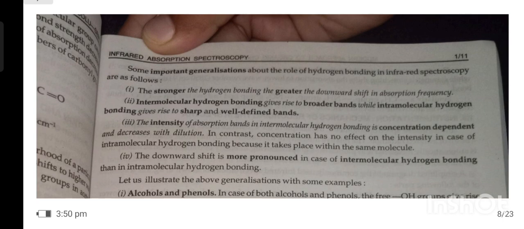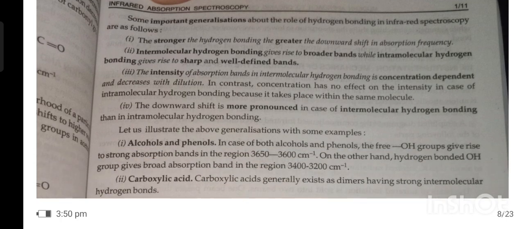Intermolecular hydrogen bonding gives rise to a broader band, while intramolecular hydrogen bonding gives rise to a sharp and well-defined band. Third, the intensity of the absorption band in intermolecular hydrogen bonding is concentration dependent and decreases with dilution. In contrast, concentration has no effect on intensity in the case of intramolecular hydrogen bonding because it takes place within the same molecule. Fourth, the downward shift is more pronounced in the case of intermolecular hydrogen bonding than in intramolecular hydrogen bonding.